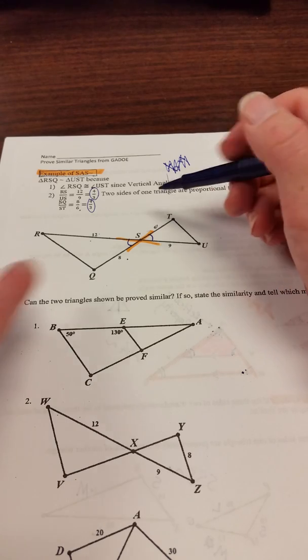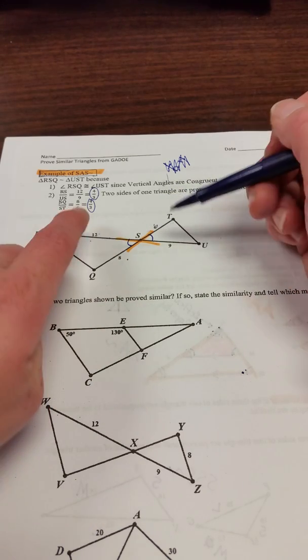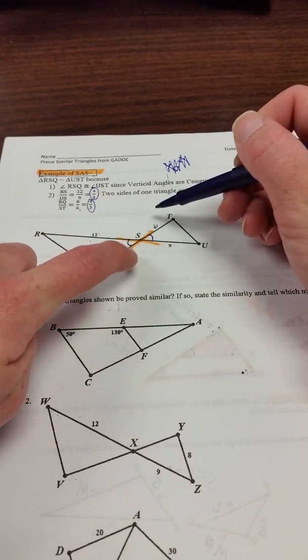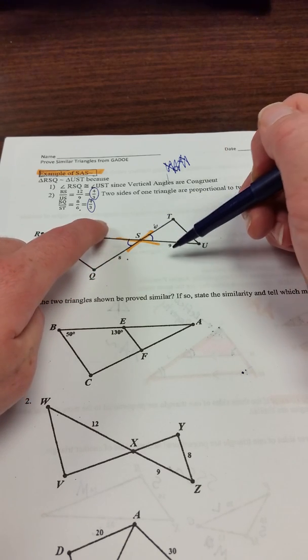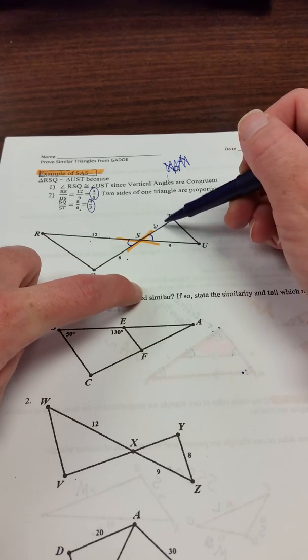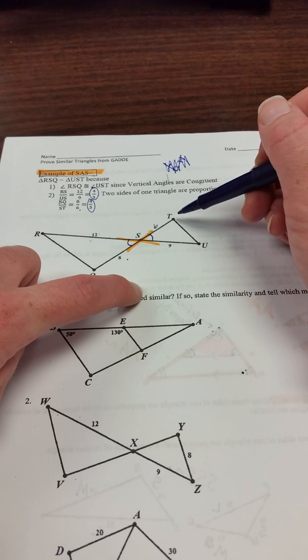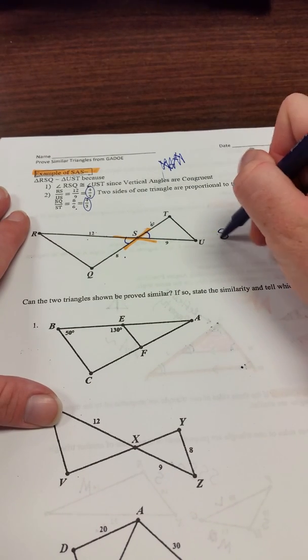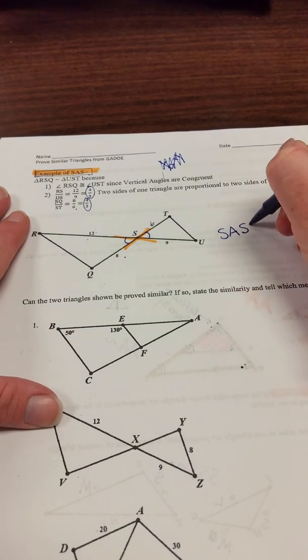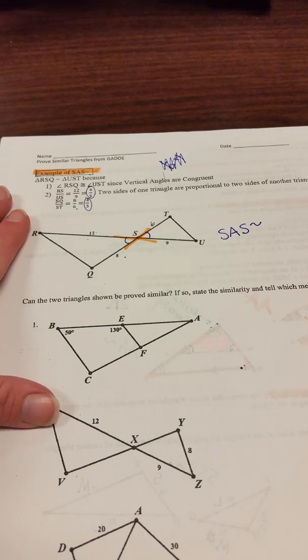And so now, since I have these scale factors are the same as those scale factors, then I've got side, angle, side. And again, your angle has to be sandwiched between the 2 sides or it won't work. So this is side, angle, side, similarity. And you put your little squiggle, okay?